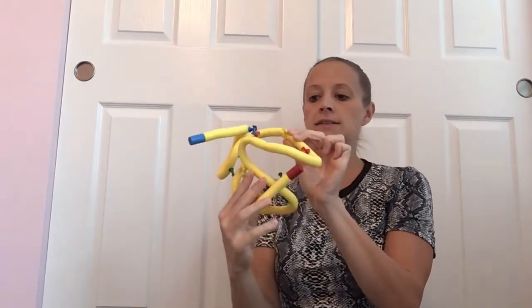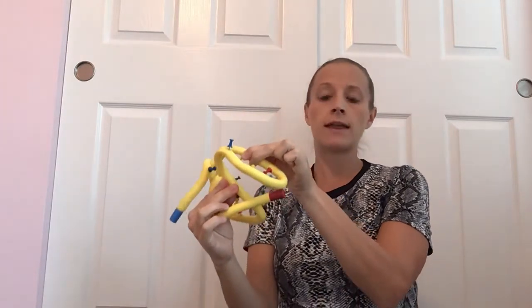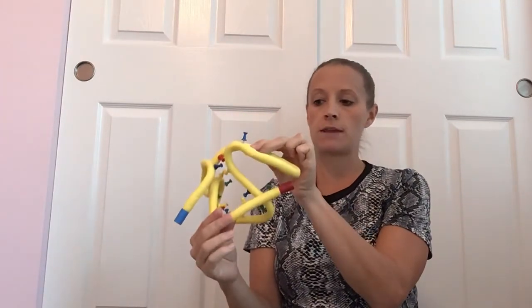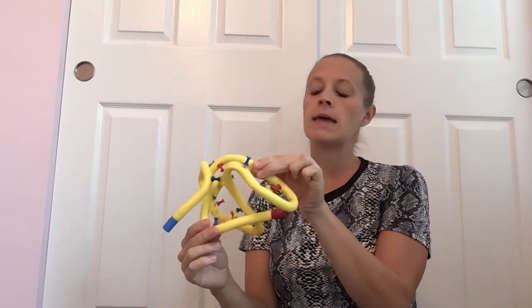Now that guy has to be oriented towards the center of the protein. That now changes the shape of my protein.